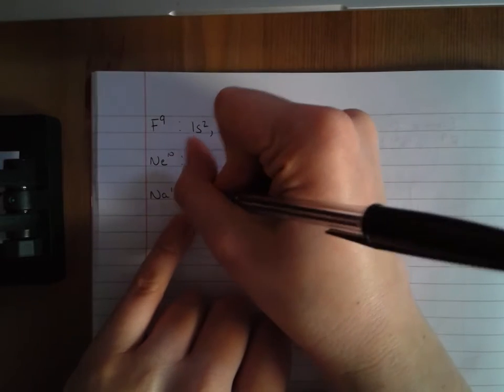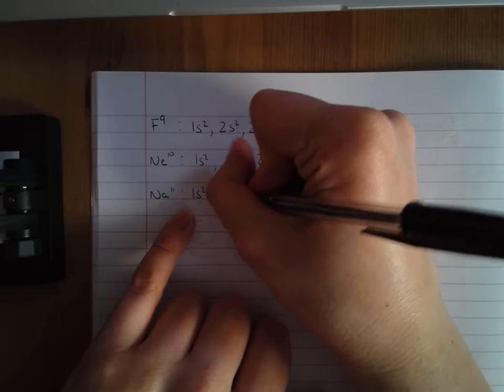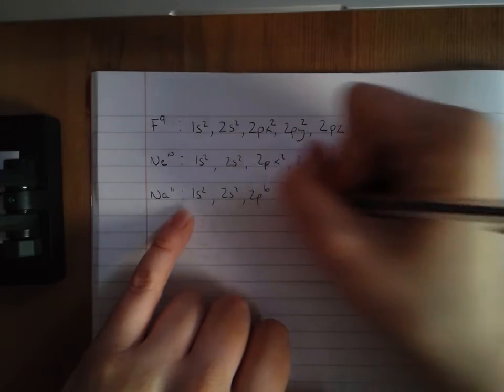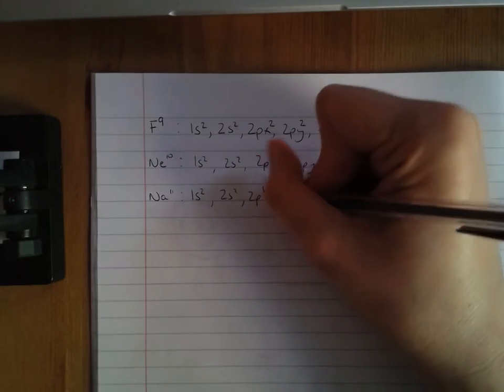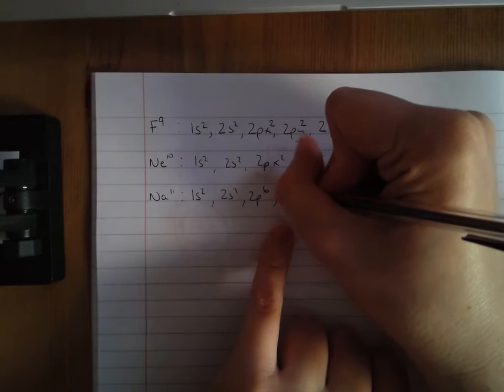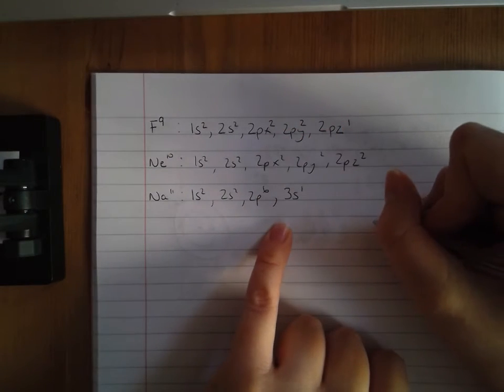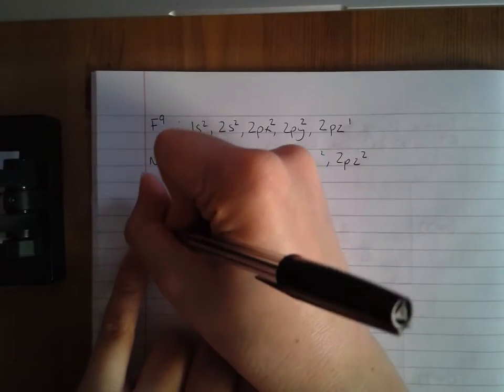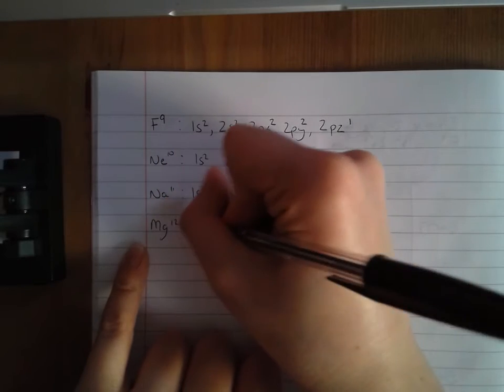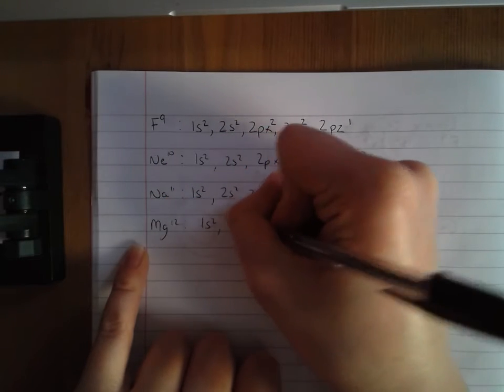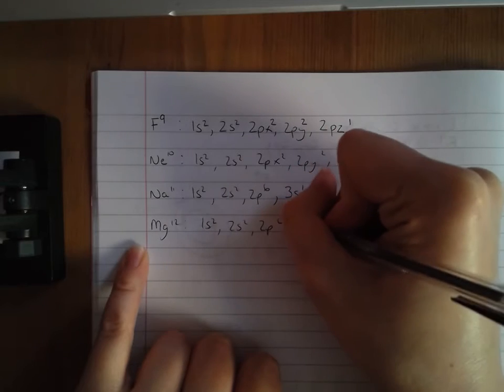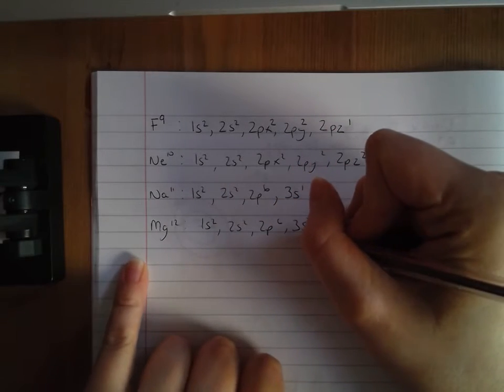Then I asked you to do sodium, and this time I said you could put all of your p orbitals together. So I'm going to have 1s2, 2s2, 2p6. That's 2 and 6 is 8 and 2, that's 10 electrons assigned. And then I've got 3s1. Then I asked for magnesium with 12 electrons: 1s2, 2s2, 2p6, 3s2.